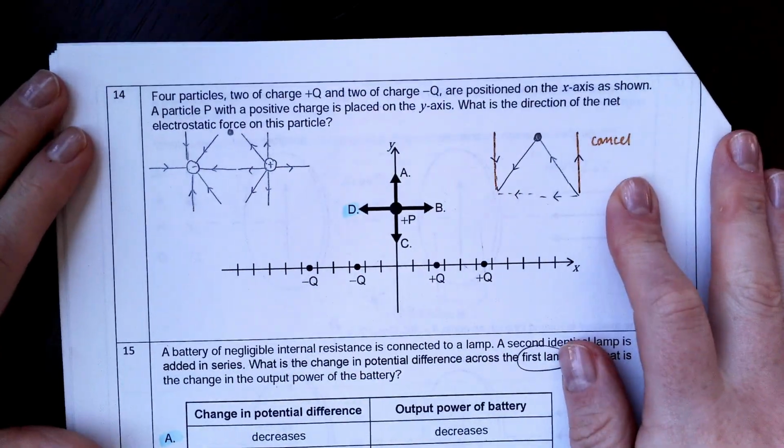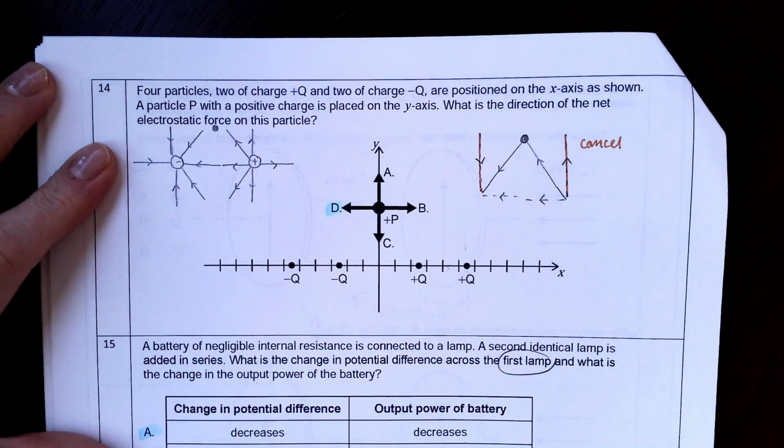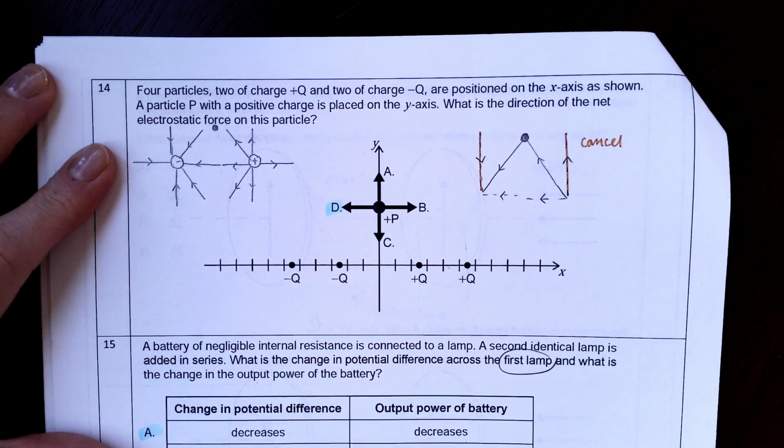In question 14, you have 4 particles, 2 of charge plus Q, 2 of charge minus Q. They are positioned on the x-axis as shown. A particle P with positive charge is placed on the y-axis. What is the direction of the net electrostatic force on this particle, so overall?